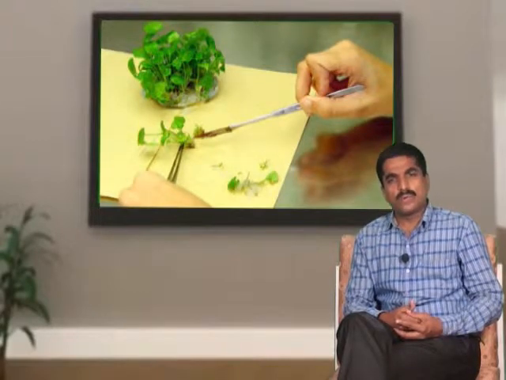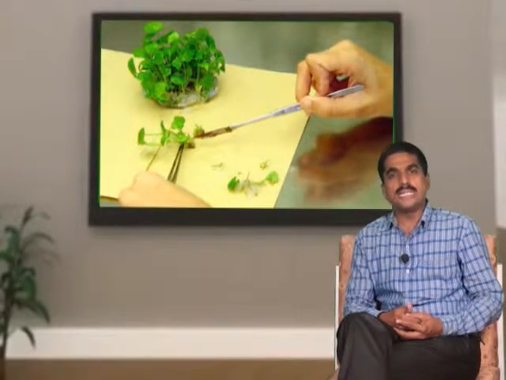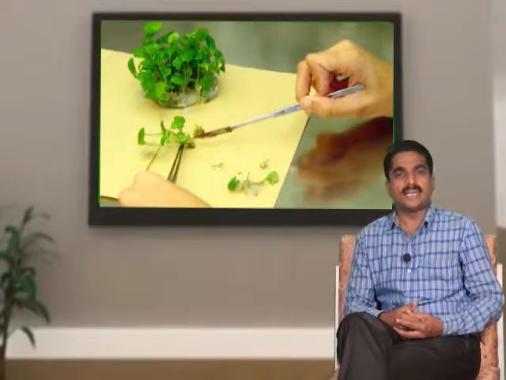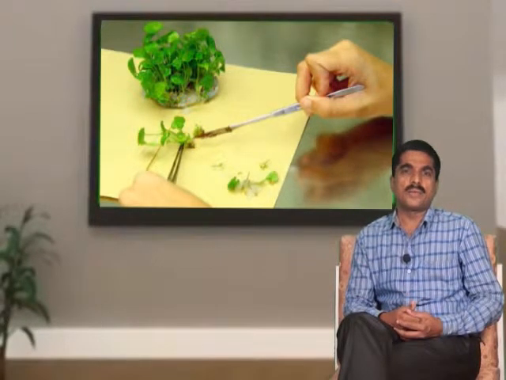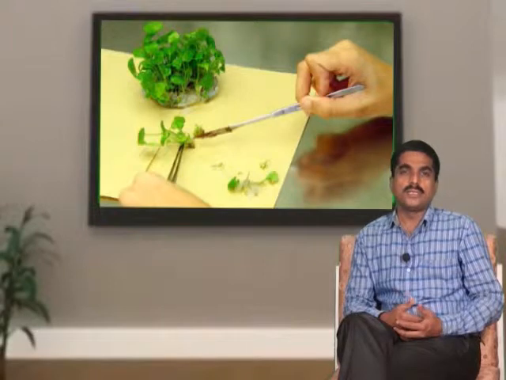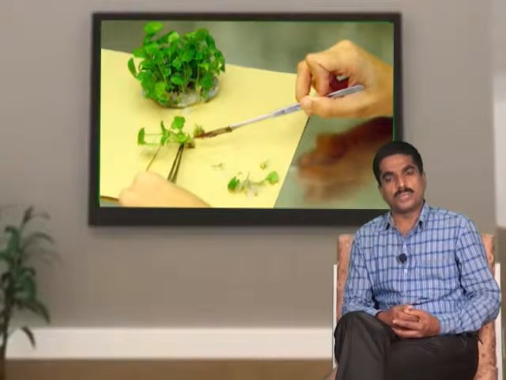So therefore, often in agriculture we face problems in cultivating plants by using seeds or cuttings. In that case, we need some other cultivation techniques which can ensure the real quality of the original plant material. It can be achieved by using plant tissue culture.